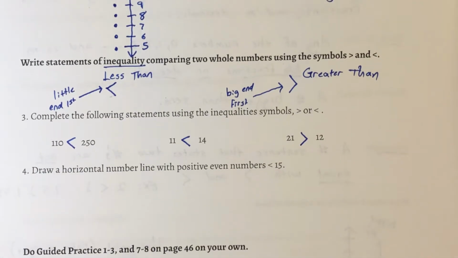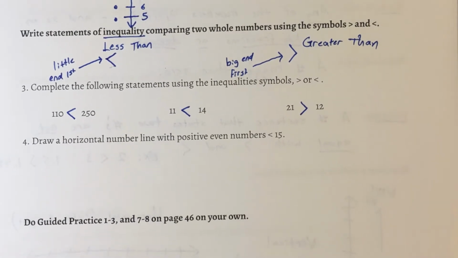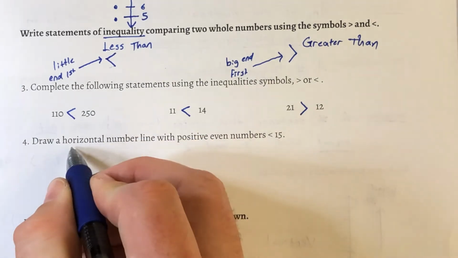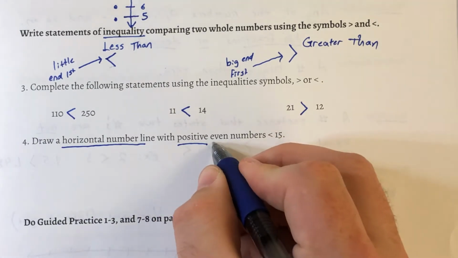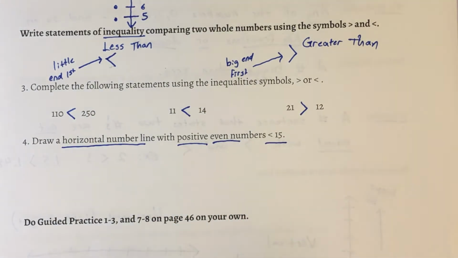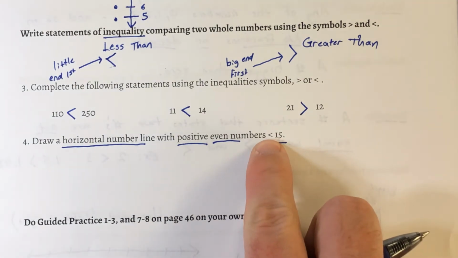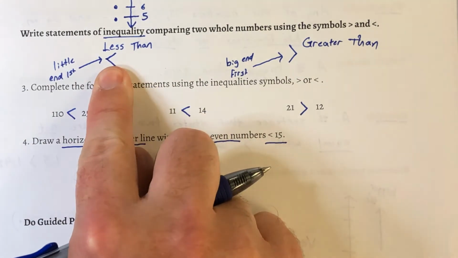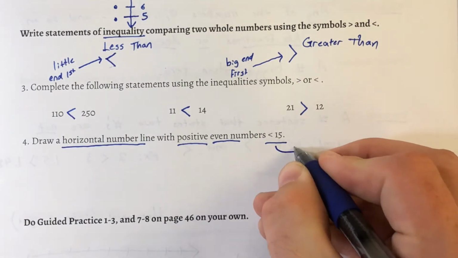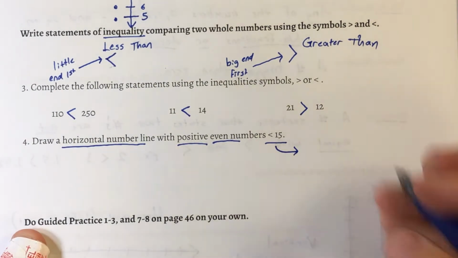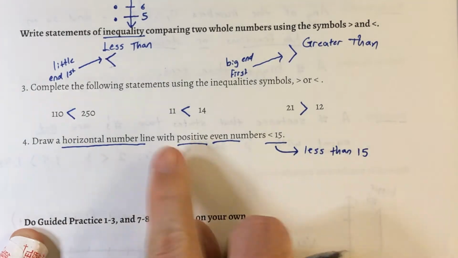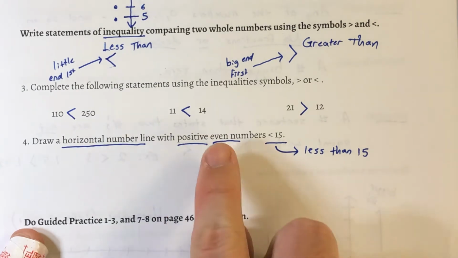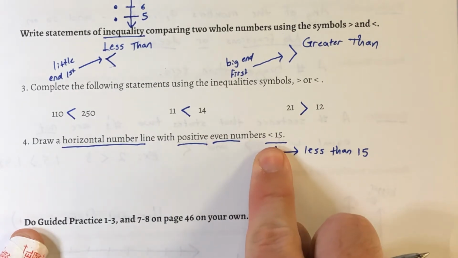Okay, we have yet another example of a number line, but now we are changing up the wording and the vocabulary a bit. So we're going to be drawing a horizontal number line. We want positive numbers, we want even numbers, and then we want that. What do I see first? I see the little pointy end first. That means that's a less than symbol. So what does this little statement right here mean or say? Well, it means less than 15. So I want positive numbers, I want even numbers, and they have to be less than 15.